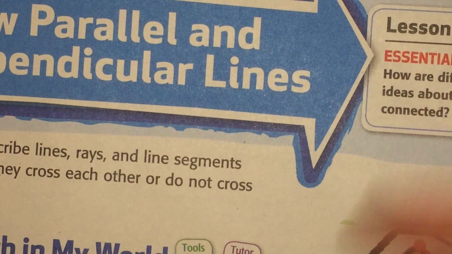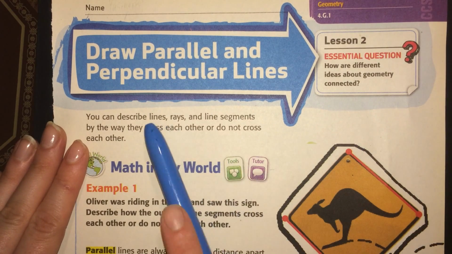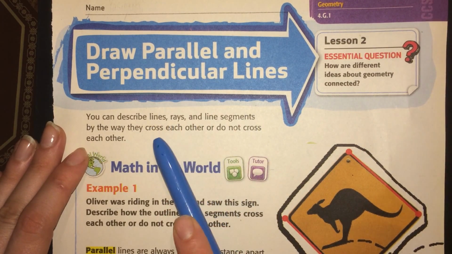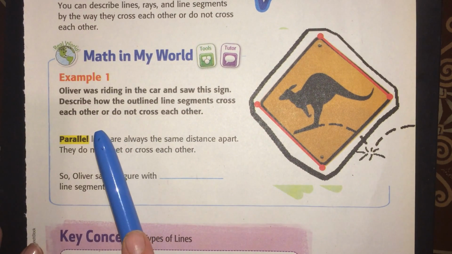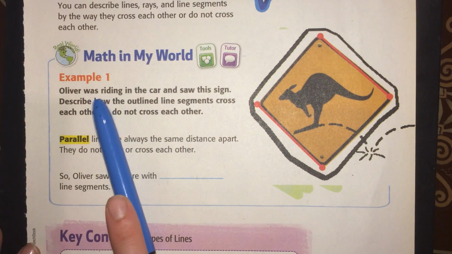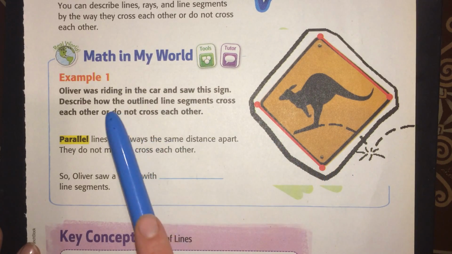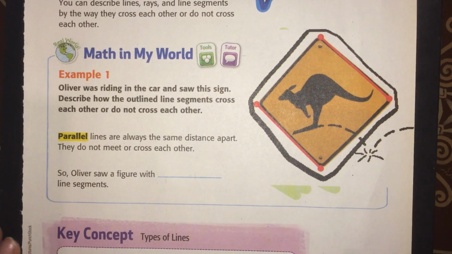Okay, let's get into lesson 2. Draw parallel and perpendicular lines. You can describe lines, rays, and line segments by the way they cross each other or do not cross each other. For example, Oliver was riding in the car and saw this sign. Describe how the line segments cross each other or do not cross each other.